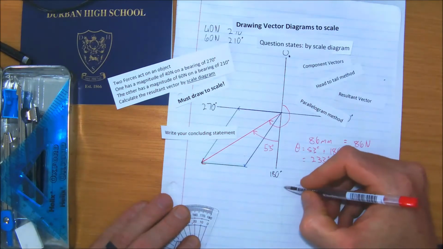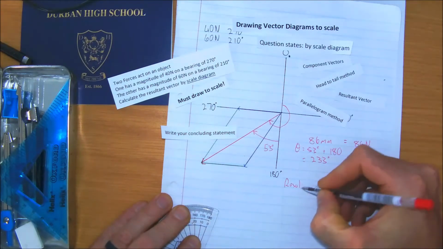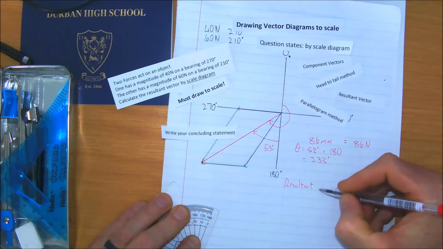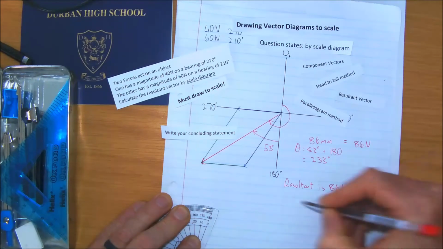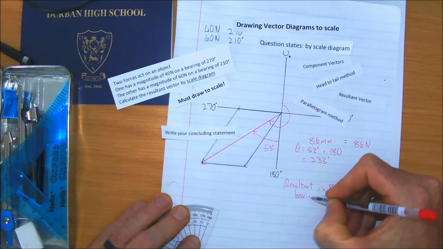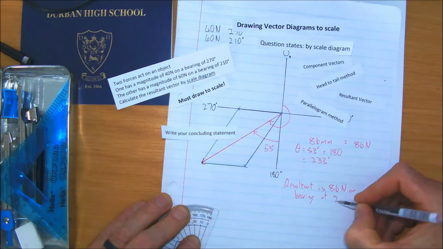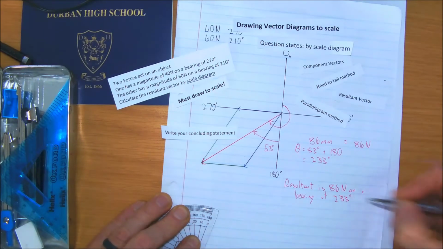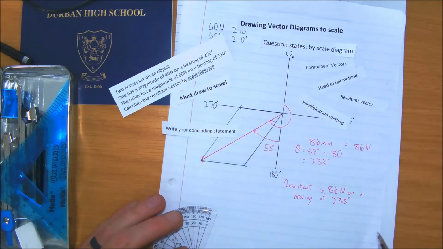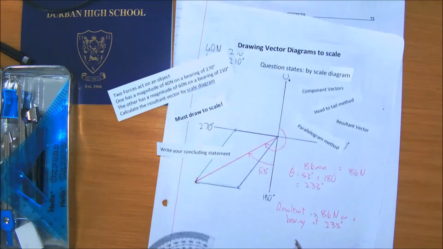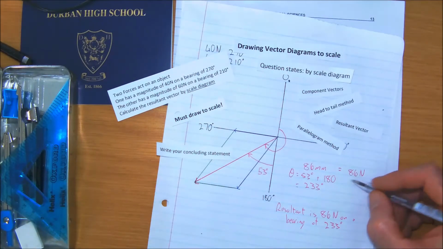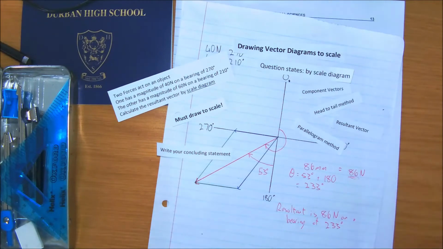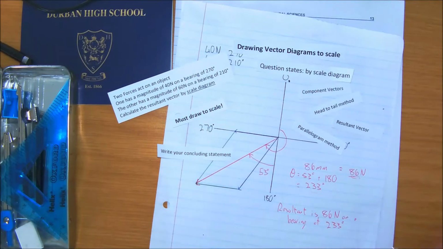Okay, so the resultant is 86 newtons on a bearing of 233 degrees. That is your concluding statement, and that is how you should approach a problem like this. Now, the model answer for this question gives an answer of 87 newtons, so we're only 1 newton out there on a bearing of 233 degrees, which we've got perfectly.